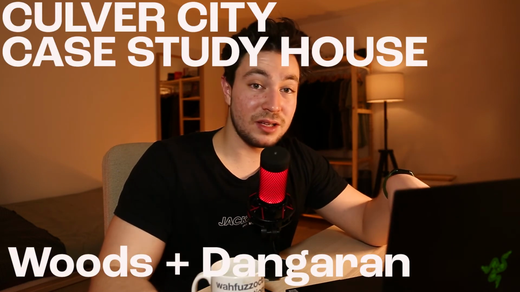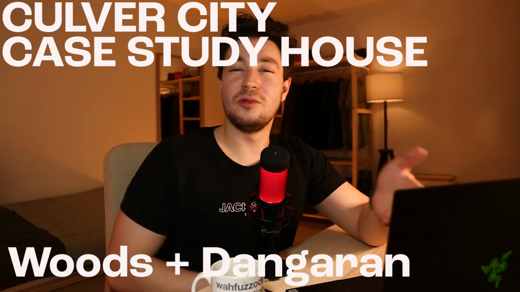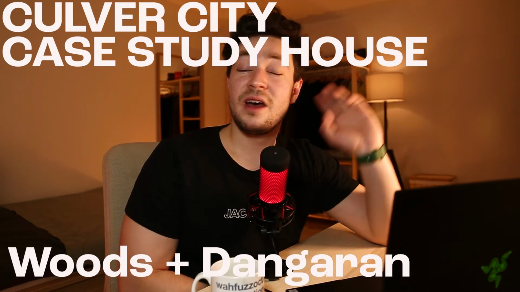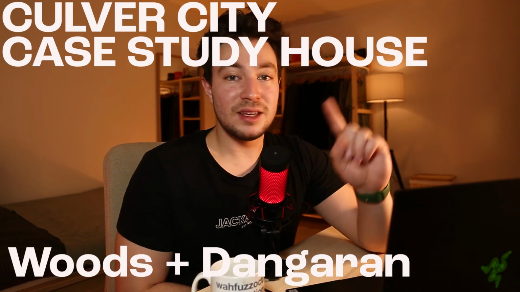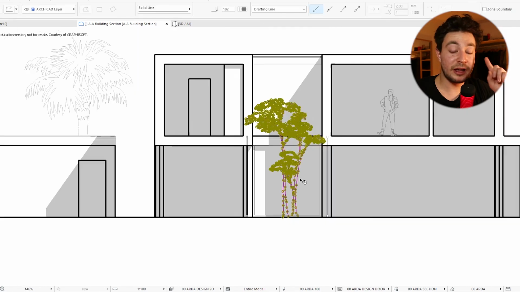Just like in this one, I used tropical palm trees in this plan because this building is from Culver City. By the way, this building is one that I use in my templates too. This is the Culver City case study house, which is from these guys, Wood and Engram Architecture or something. I don't know, I'll just write it on the screen. I would highly recommend that you check that out. I will be analyzing this specific project in a later video, but still you can check it out, and I would highly recommend that you do.